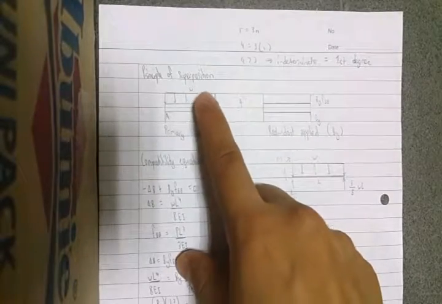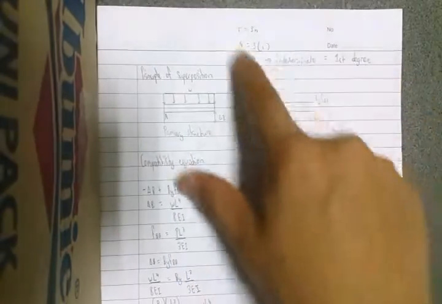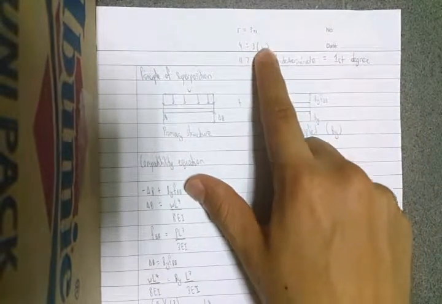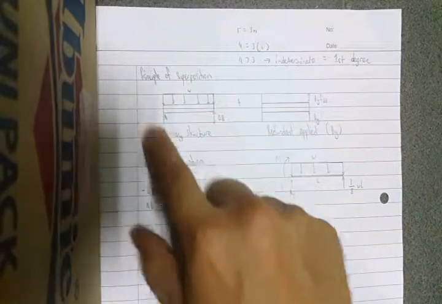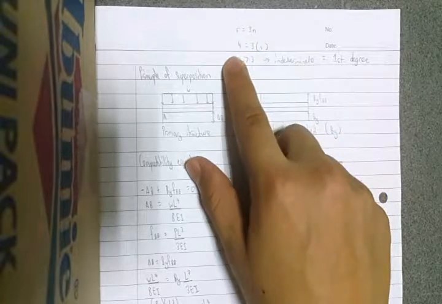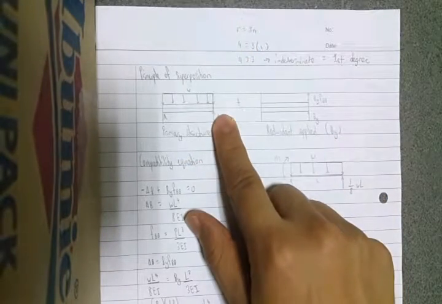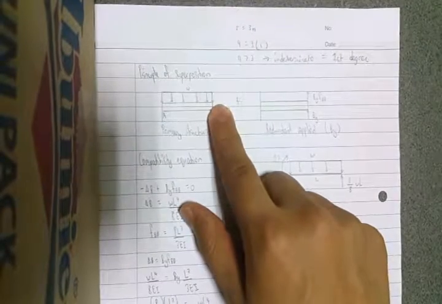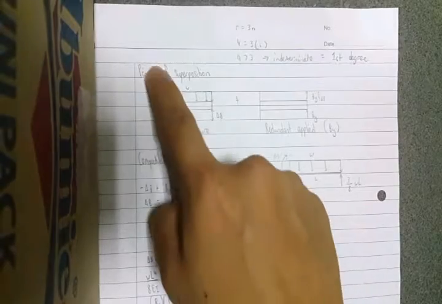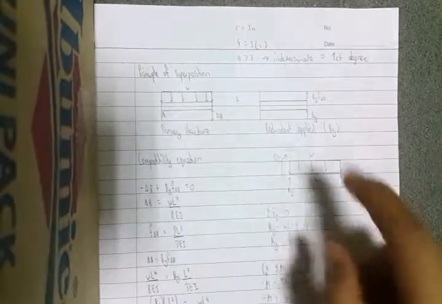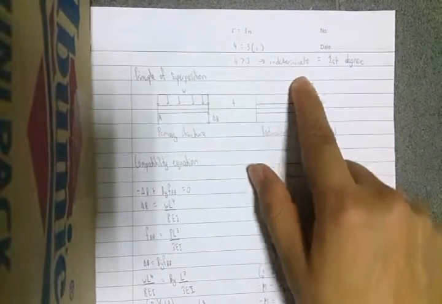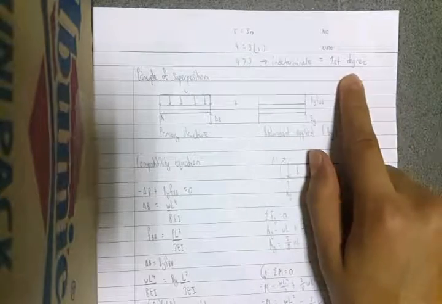So right here is the principle of superposition. Basically, r equals 3n, and n is 1 because it involves only one beam. The r is the unknown reactions, and it's 4 because, as I said, B is a roller, so there's only By force, and A is a fixed support, so there's moment, Ax and Ay. So you get 4, which is more than 3, so it's indeterminate, and it's the first degree.